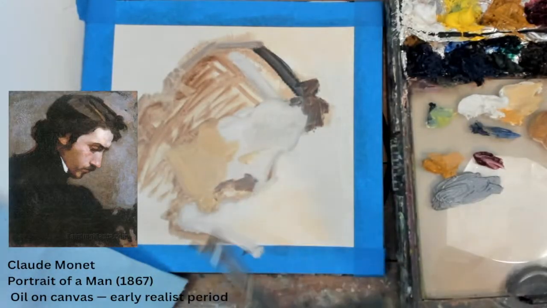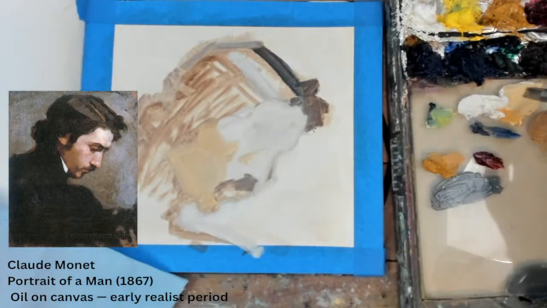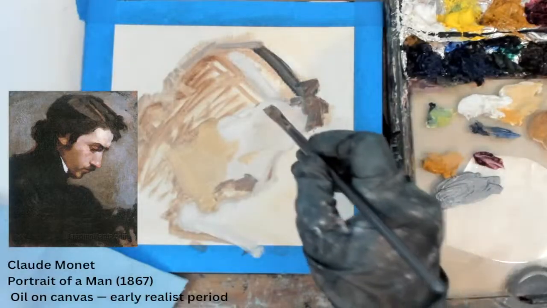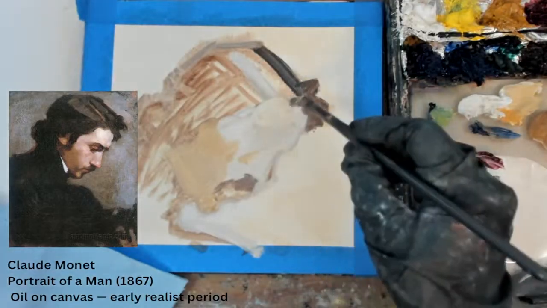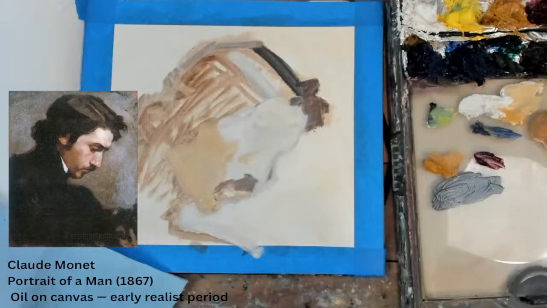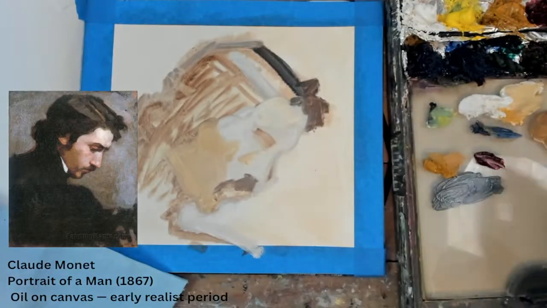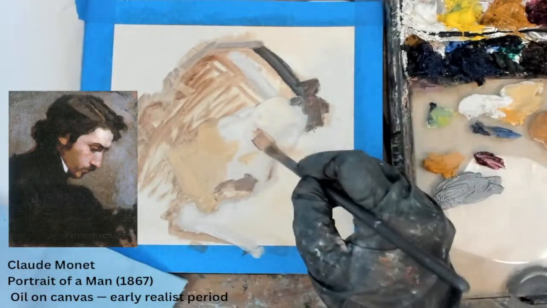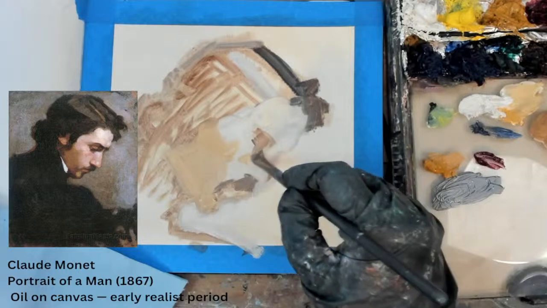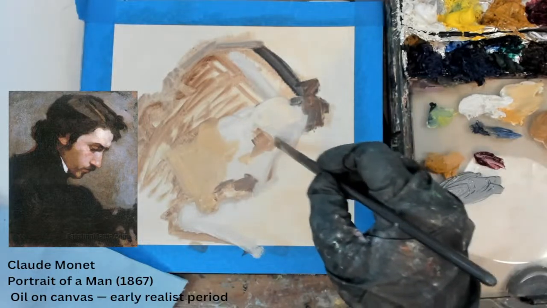But I don't know. That's going to happen. Okay, see it. Eye is here. It's not good that I did the eye last.